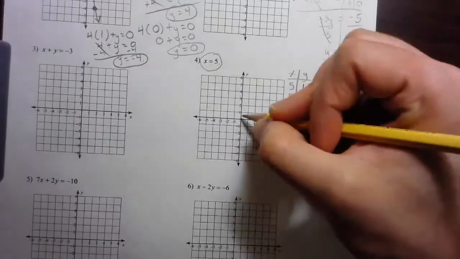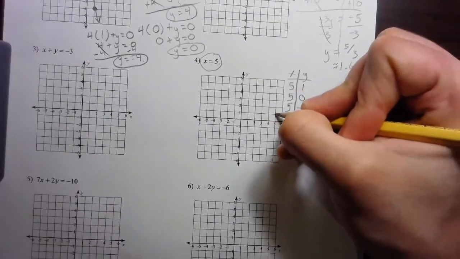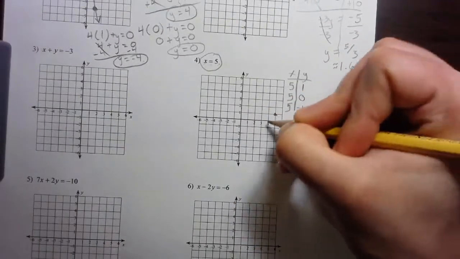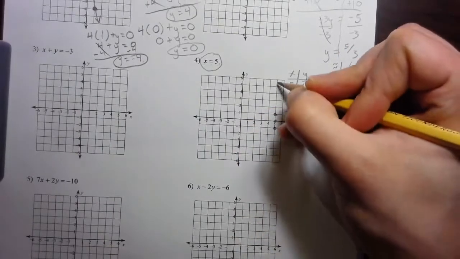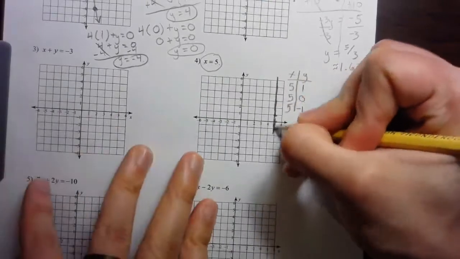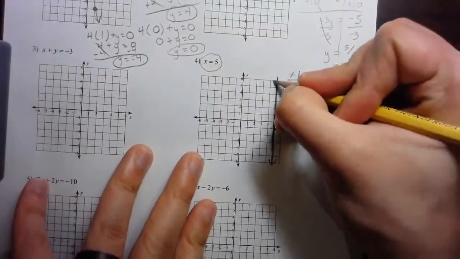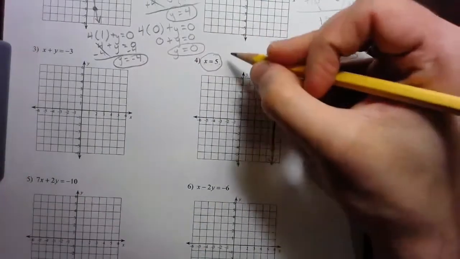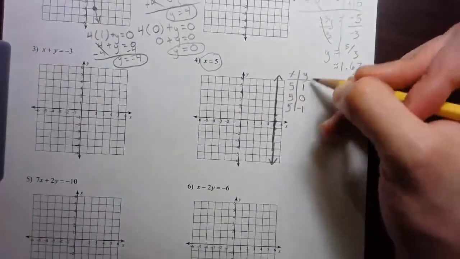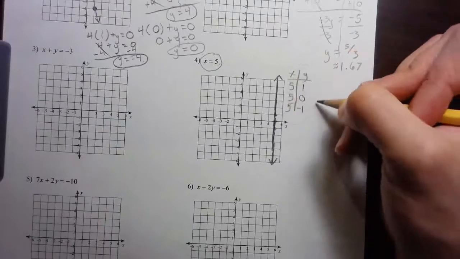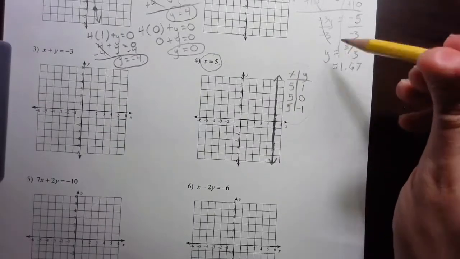So let's see. X is 5, y is 1. X is 5, y is 0. X is 5, y is -1. Oh, look at this. You may recall from earlier in the year that we remembered that x equals 5 means a vertical line at x equals 5. This is how we've just demonstrated that using a t-chart.